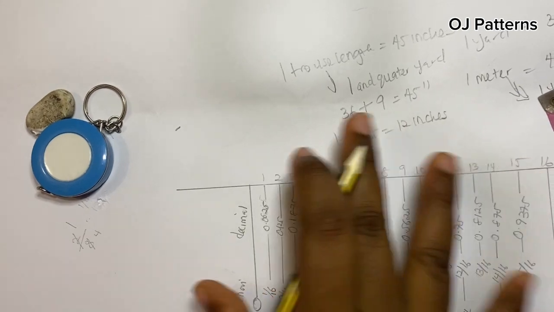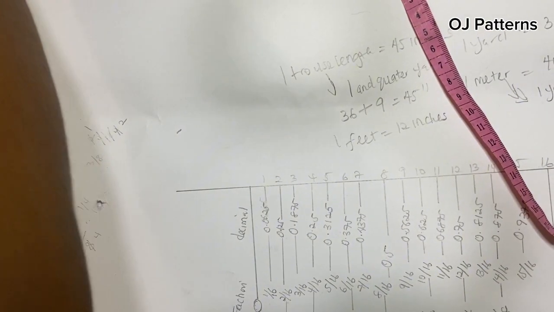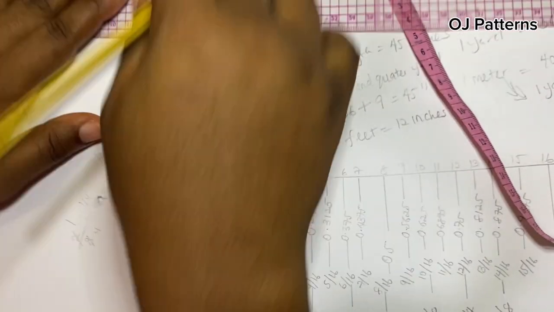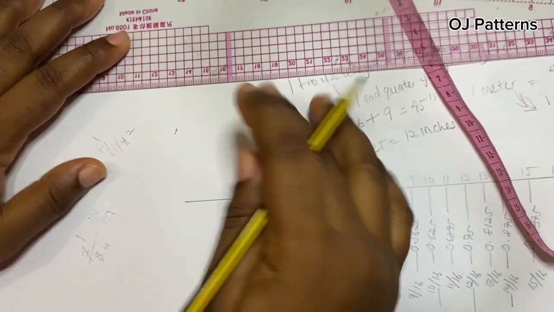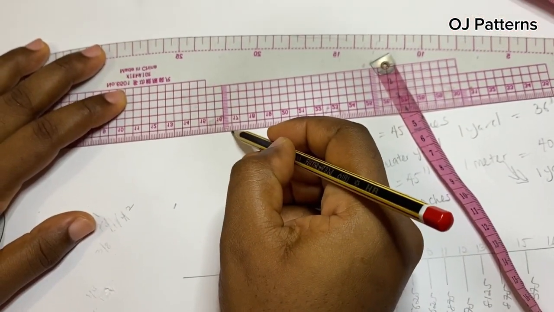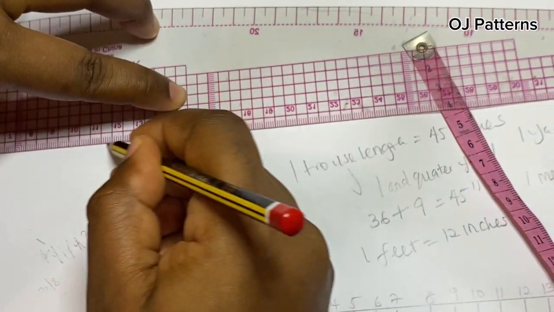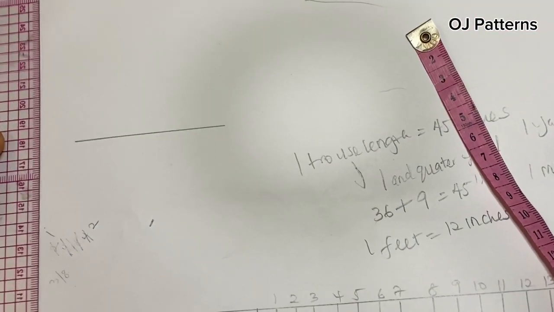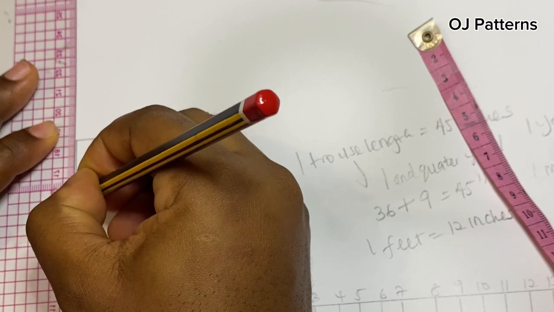So let's quickly explain a little bit so that we're sure we understand what we've been working on. It's good to understand your tape very well. Let me just draw this out.